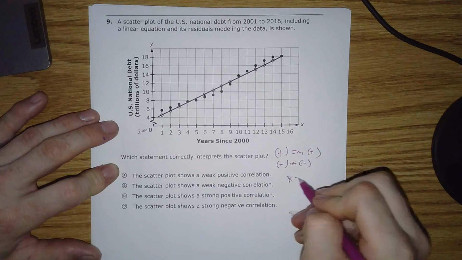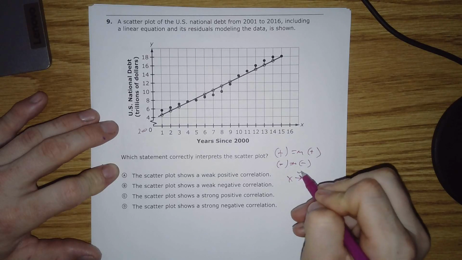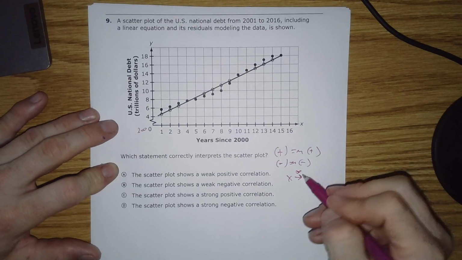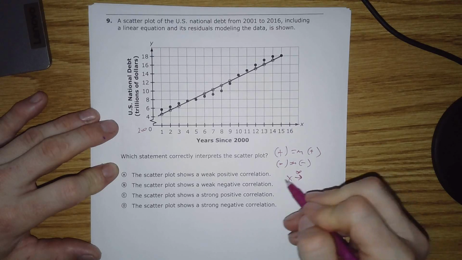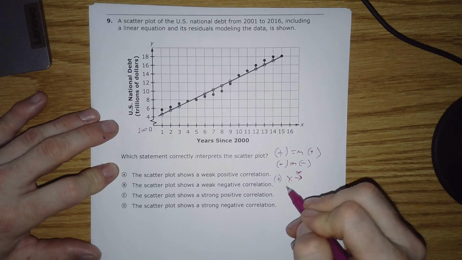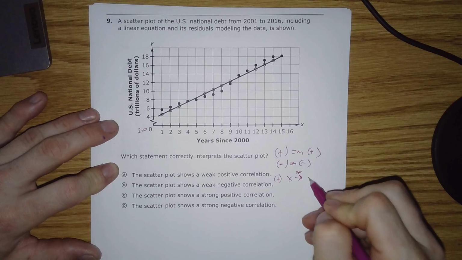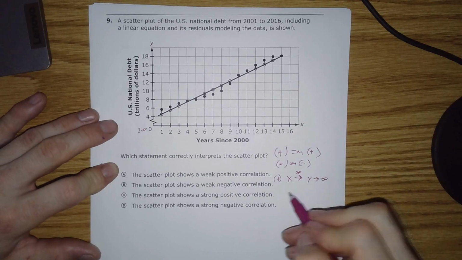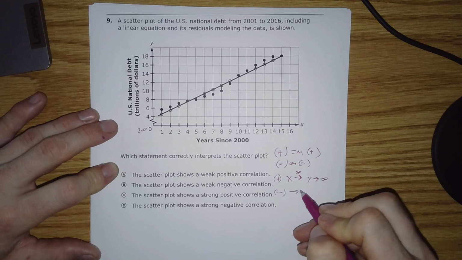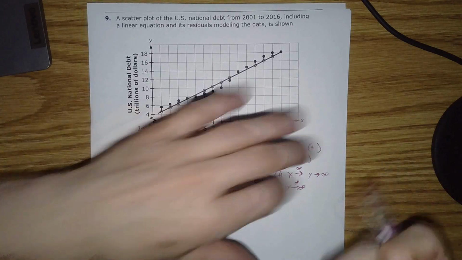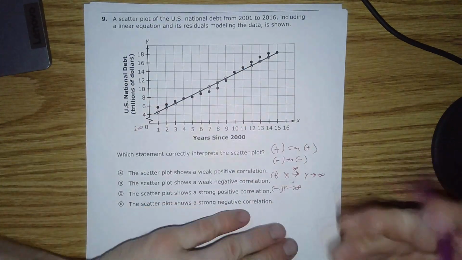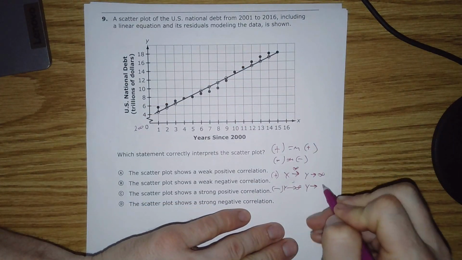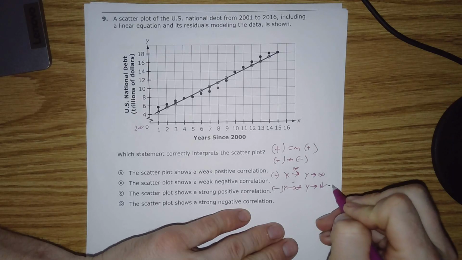Or as x approaches infinity, for a positive correlation, y approaches infinity. And for a negative correlation, as x approaches infinity, y would go down, approaching negative infinity.